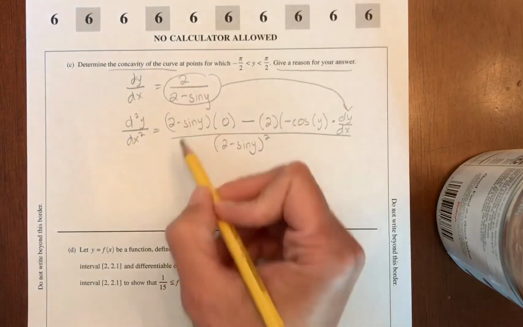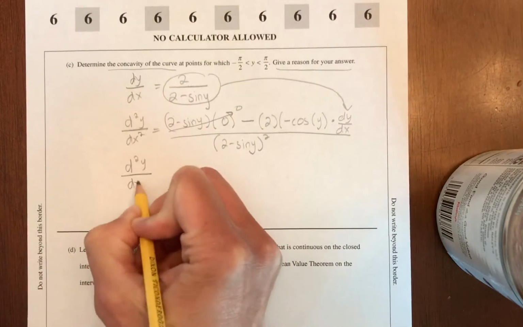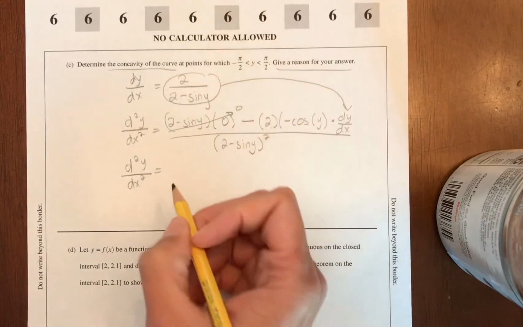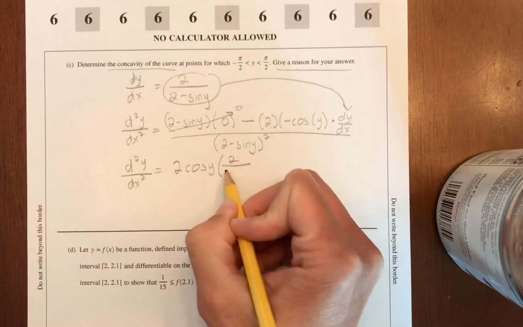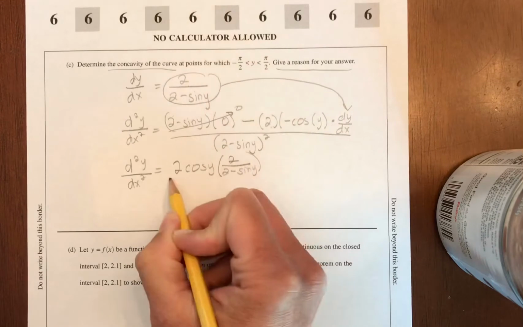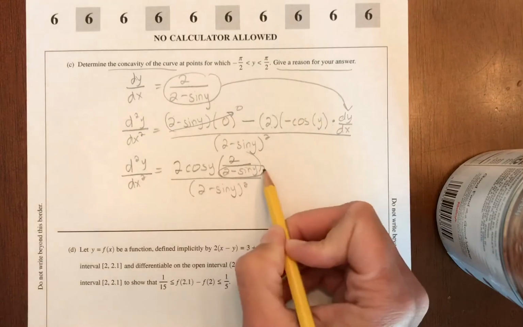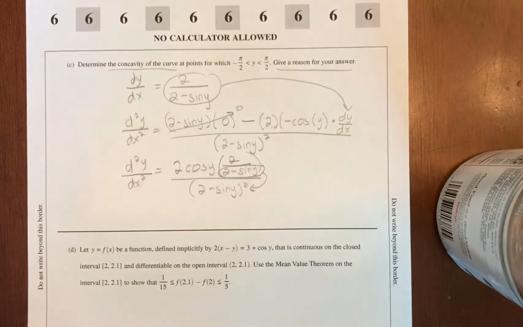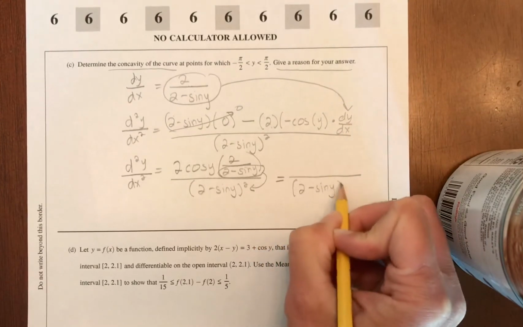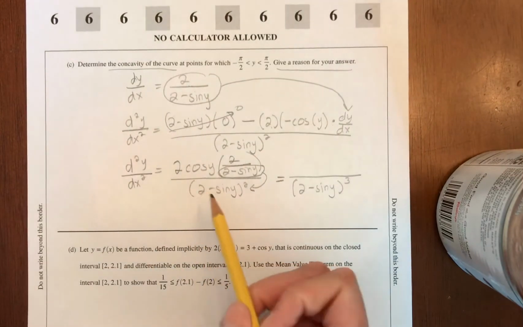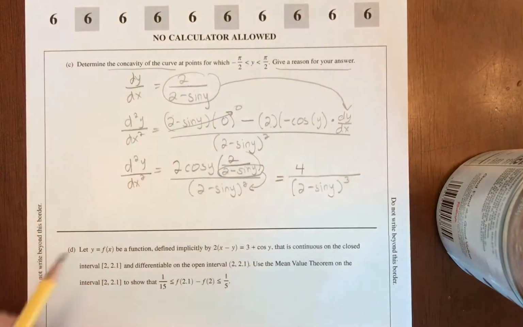So let's clean this up a bit. Here, this is multiplied by 0, so it goes away. Negative times a negative will be positive. And then I have 2 over 2 minus sine of y, all over 2 minus sine of y squared. So I'm going to go ahead and take this denominator. This is a complex fraction. This can go within the denominator that's here as well to clean it up. So now we've got 2 minus sine of y cubed. Okay, and then we have here 2 times the cosine y of 2. So that is 4 cosine y.